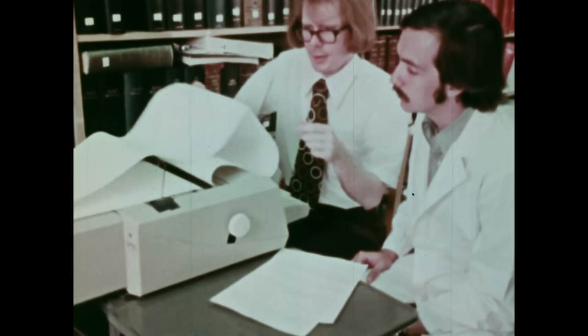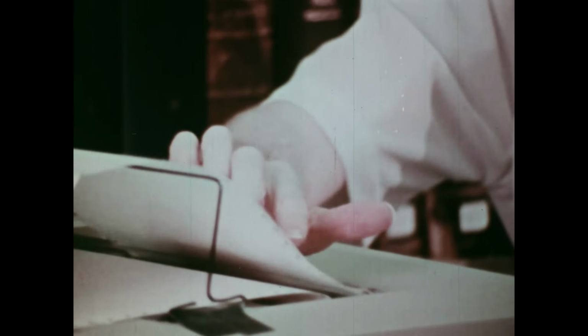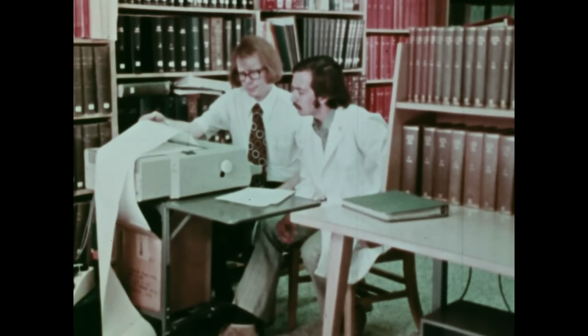As access to systems continues to increase, the professional intermediary will remain important. Two heads are better than one for solving problems.